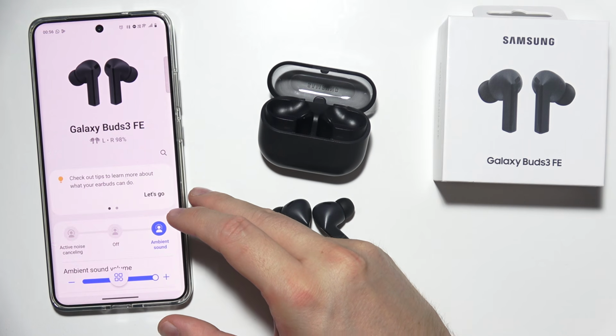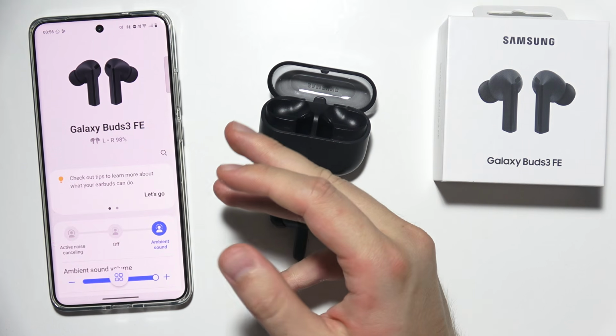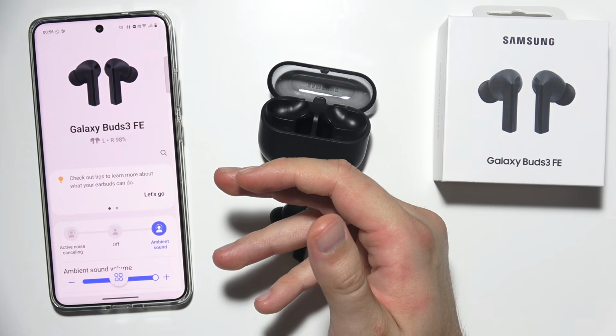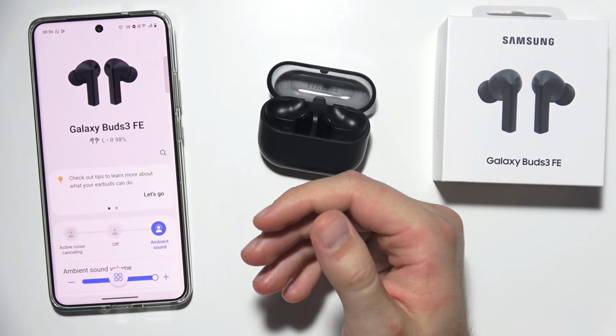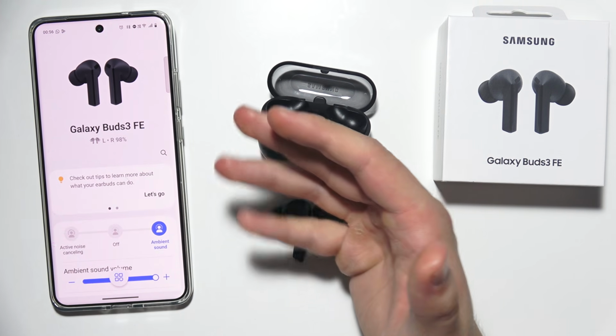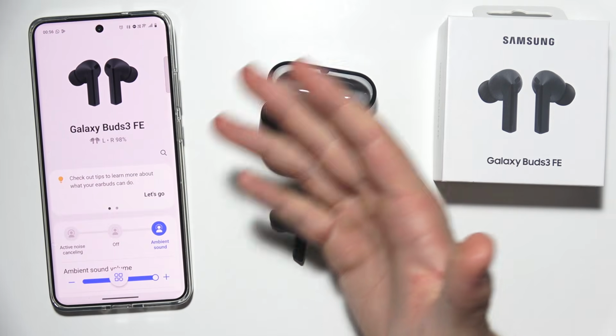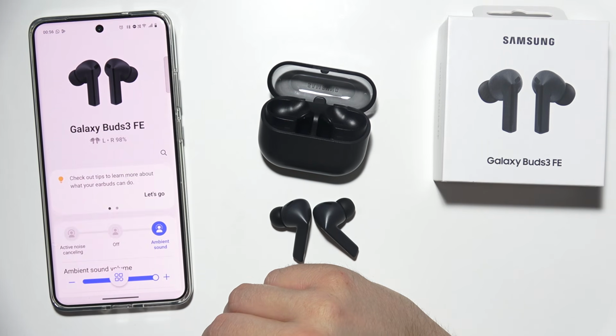So you will have to download the interpreter application and use Galaxy AI, and that's the option to use them. But if you don't have a Samsung phone or tablet, then there's actually no way to translate languages.